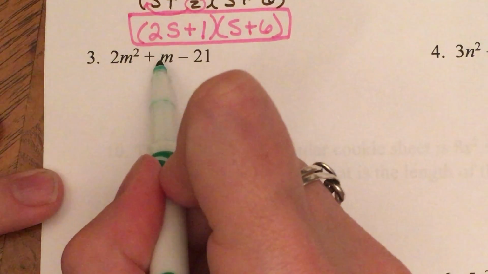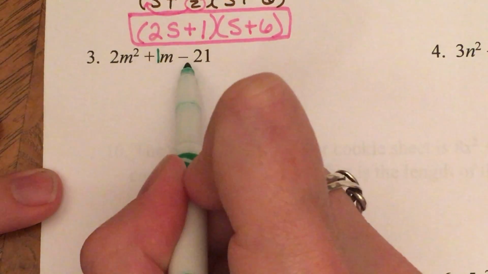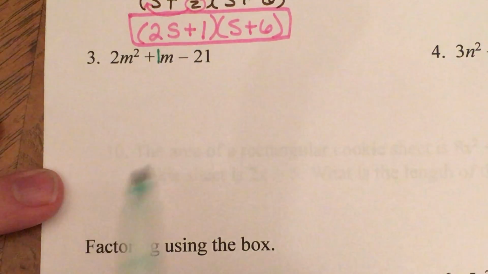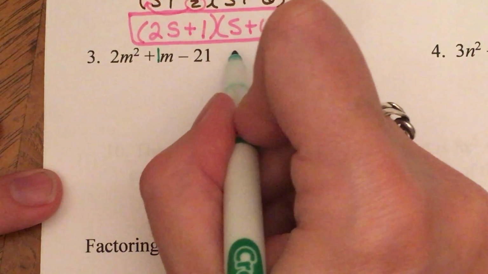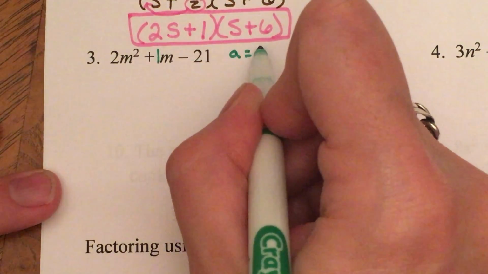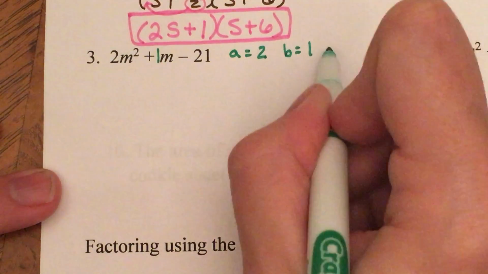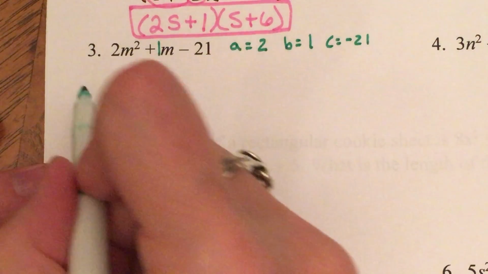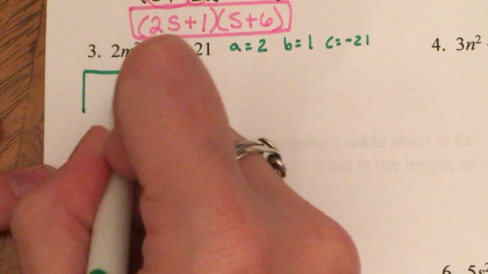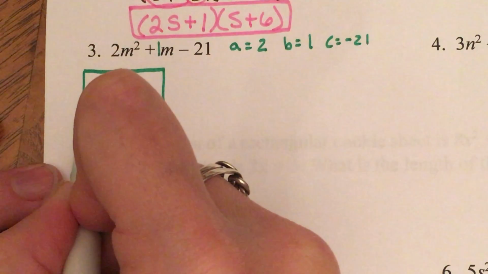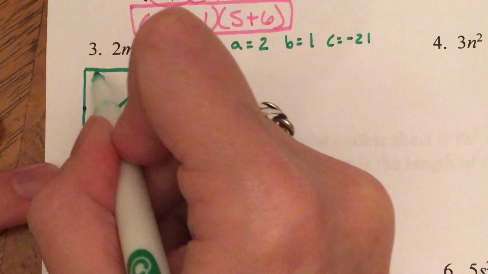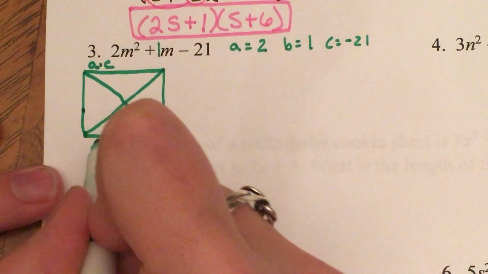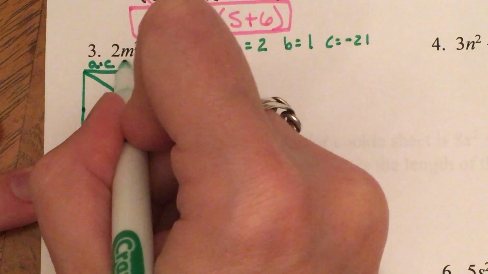Okay, 2, 1, let's write a 1 in there, and negative 21. Nothing in common to divide out, which is a hint of things to come eventually. Let's get our A, B, and C. A is 2, B is 1, C is negative 21. All right, let's build our X that we're going to use to factor. Remembering A times C goes on the top and B is on the bottom.